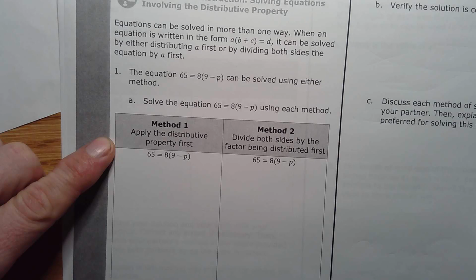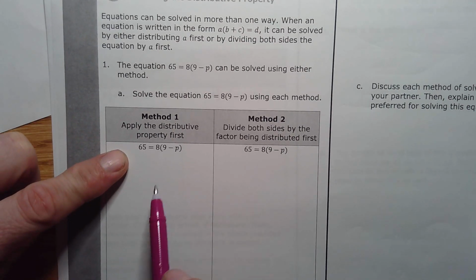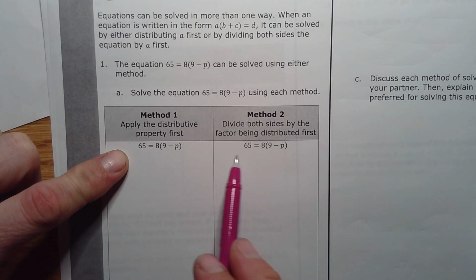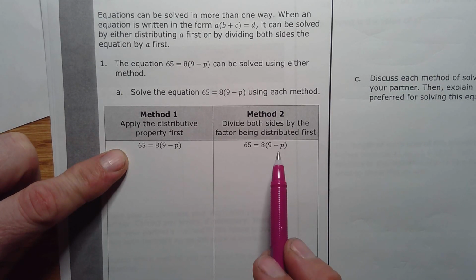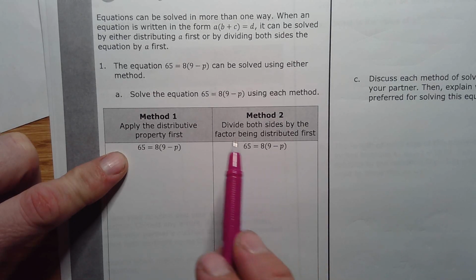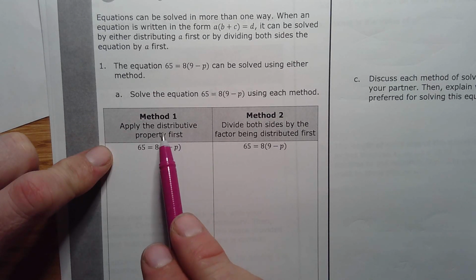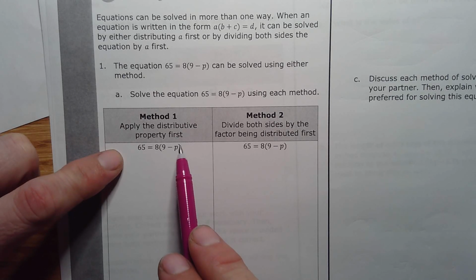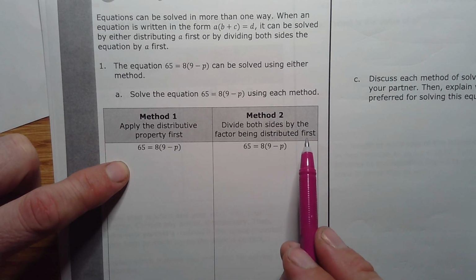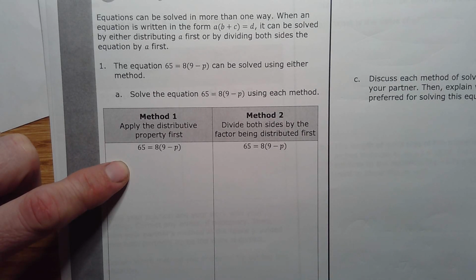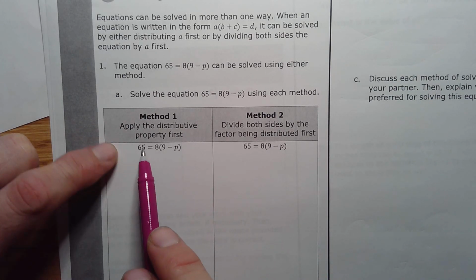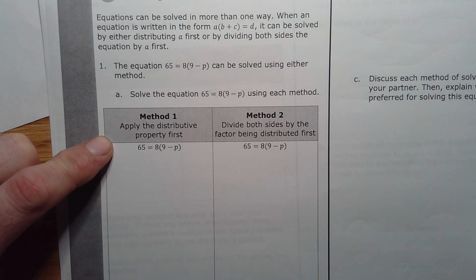So this time you can do it one way or the other, right? We have an expression on both sides, and it's saying, hey, we need to solve this equation, and you can apply the distributive property first, and then divide, or we can divide and then do the distributive property, right? So to apply the distributive property first and then divide, it would look like this.